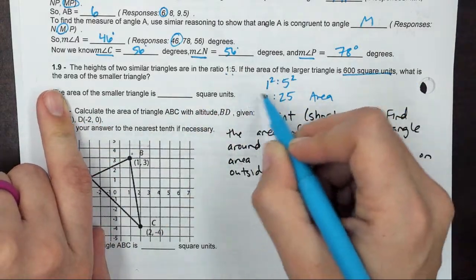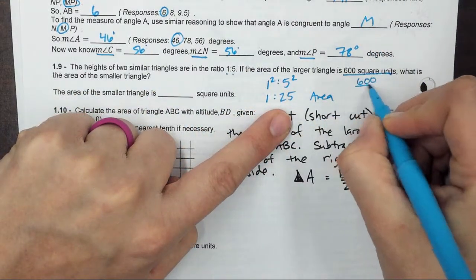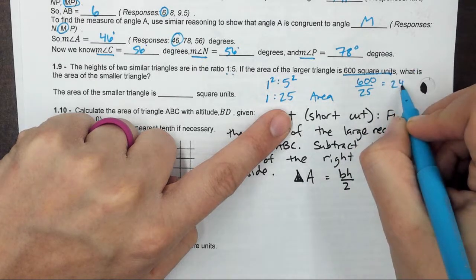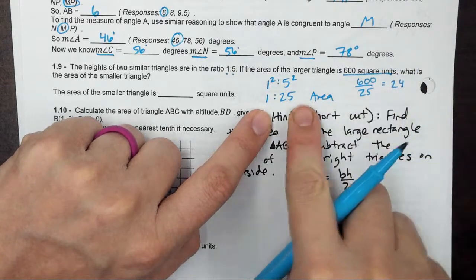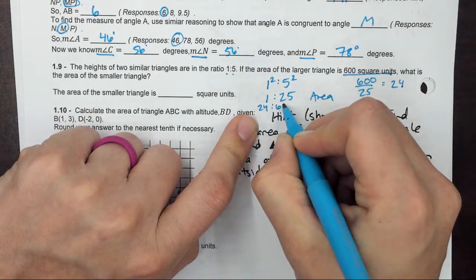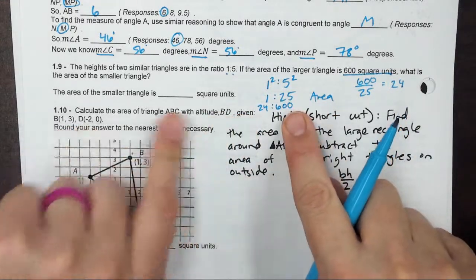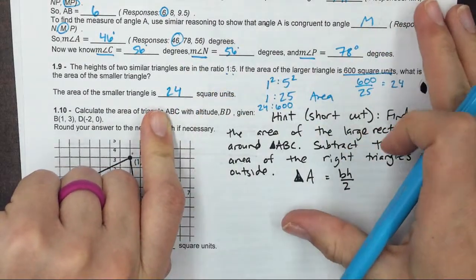So the 600 would be like the 25. What's the area of the smaller if it's 1? So all we're going to do is take 600 divided by 25. That's 24. And 1 would be equivalent to 24. So basically the area would be 24 to 600. 24 to 600. These would be equivalent. Same type of idea. So the area of the smaller triangle is 24 square units.